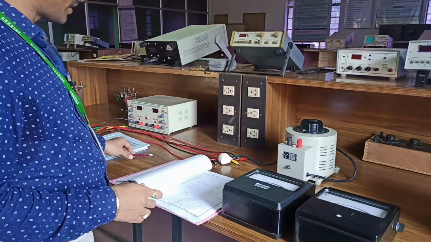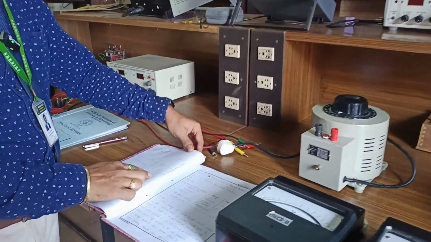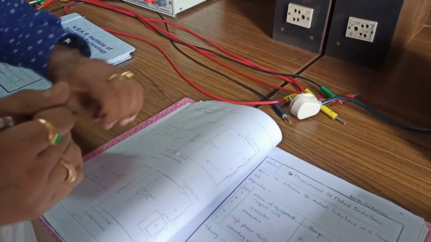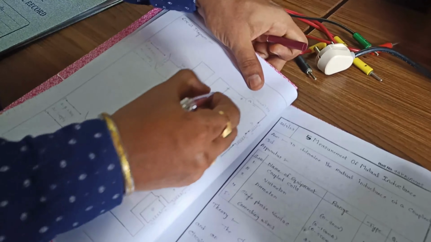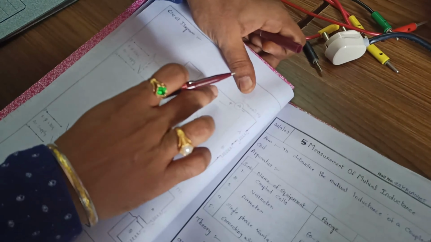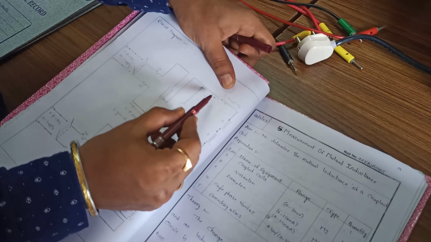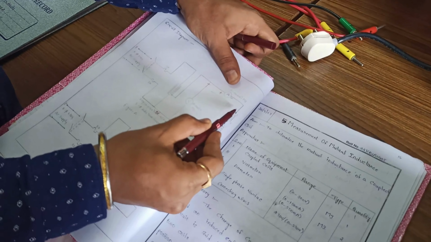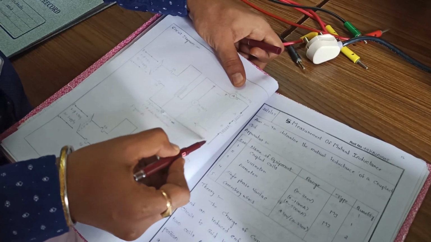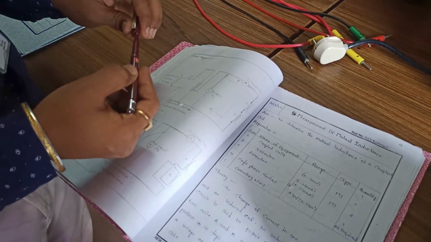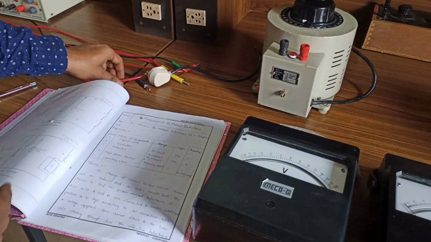Let's give the circuit diagram. See the circuit diagram, then you can understand. Just connect the voltmeter. So this is the voltmeter. Connect the phase and neutral across the voltmeter and start giving the connections: input to the ammeter, output of the ammeter to the coil input, and output of the coil to neutral. Let's give the connections as per the circuit diagram.